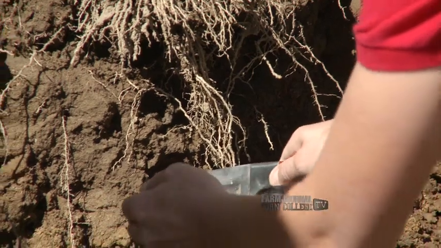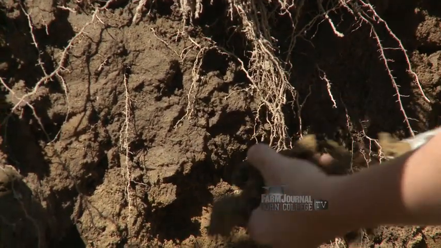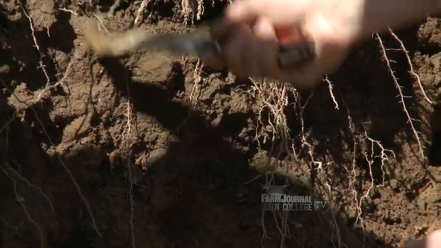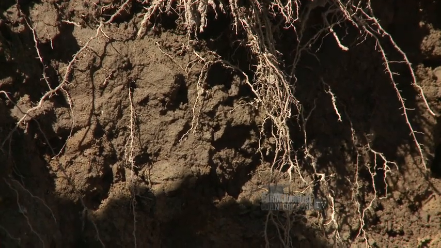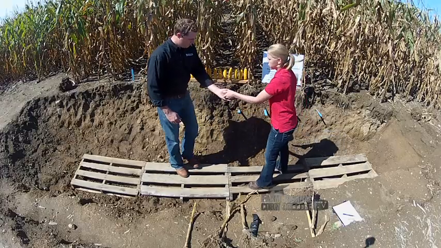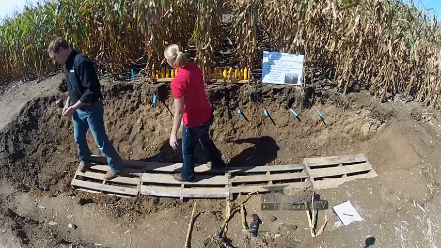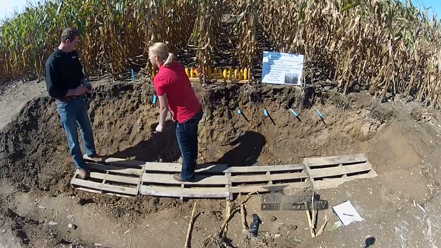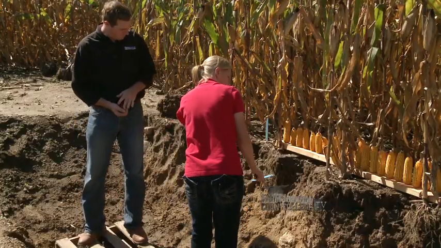So one thing we want to watch for is what's the moisture consistency like in this pit. I got pretty uniform moisture from the top here down to the bottom. Okay. Let's compare or contrast that to what we have over on this other side. Here we do not have a vertical tillage system. And you can see, number one, it looks a lot drier.